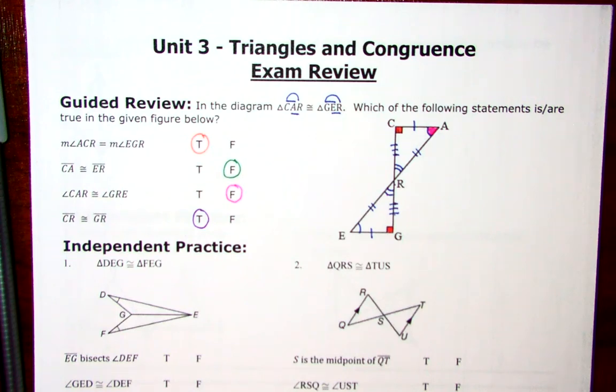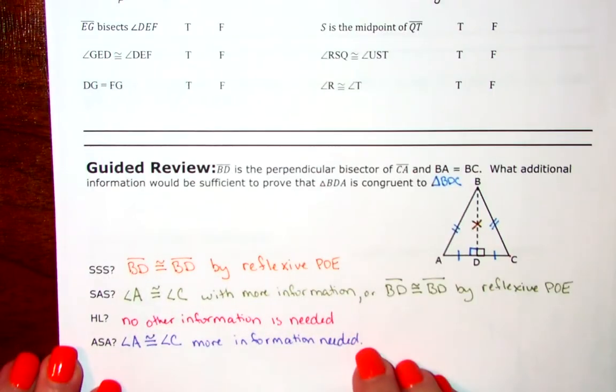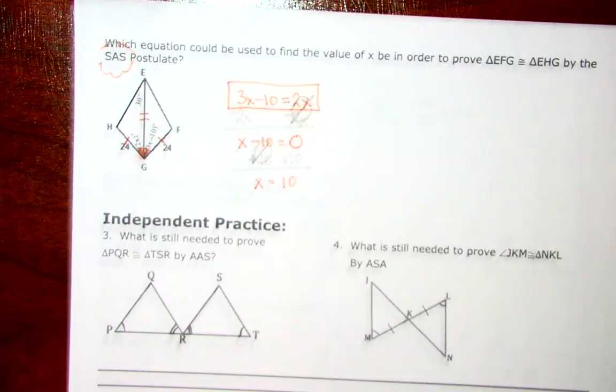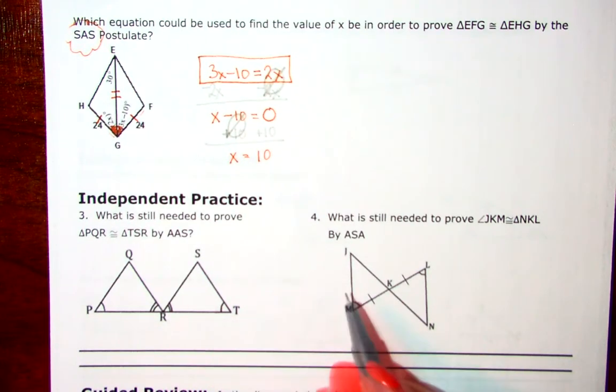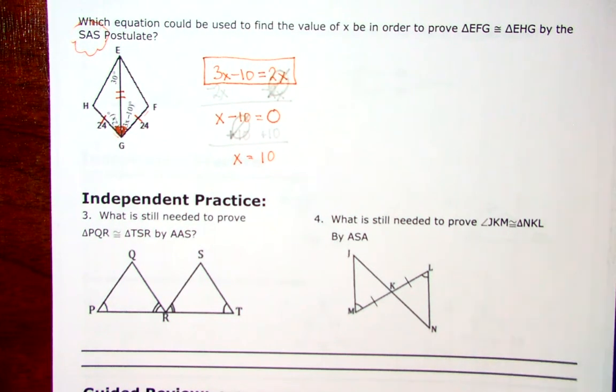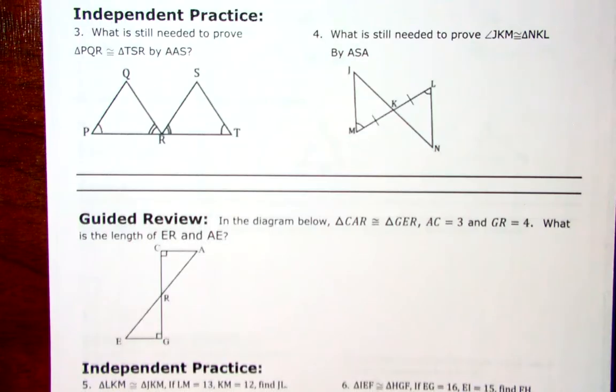Right, welcome back. We're on part 2 of our review. We already did the first guided practice, and hopefully you have completed your answers. We did the second guided practice. There were 2 parts to that, and then I gave you a moment to answer these independent practice problems. So now let's go on to the third guided practice.